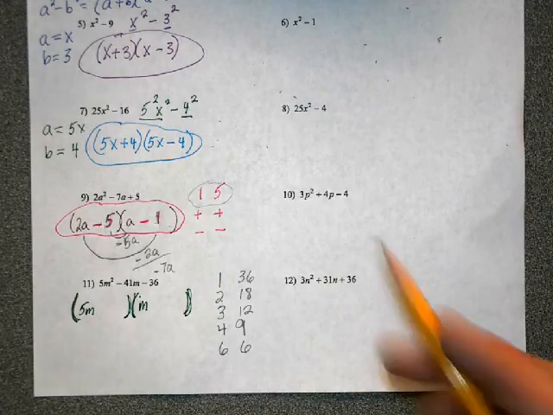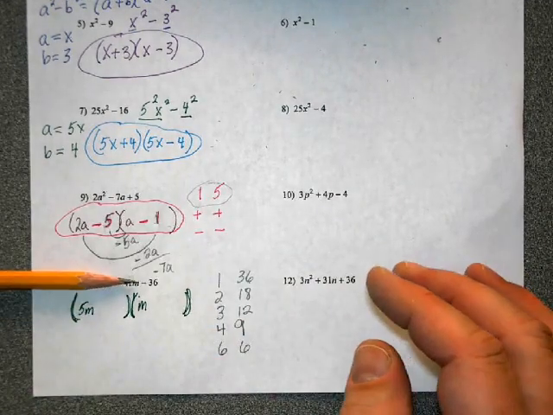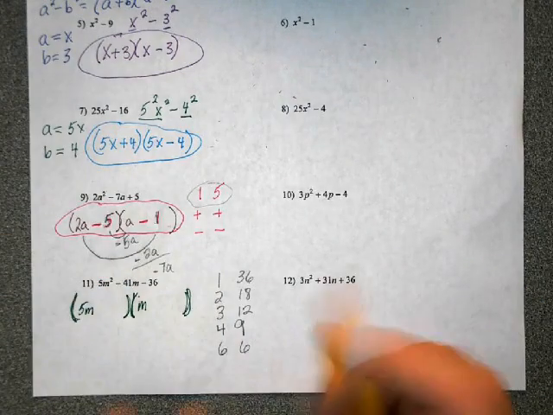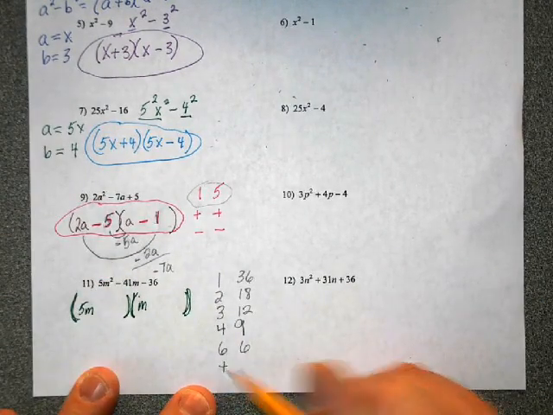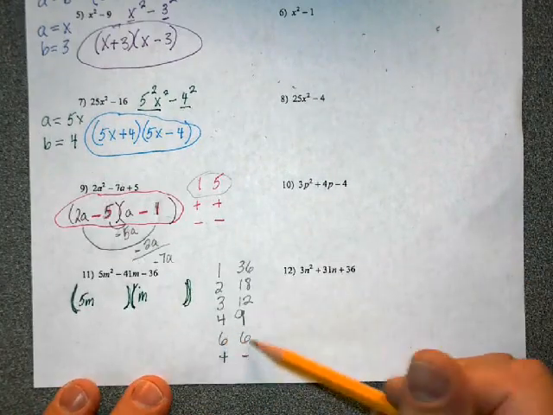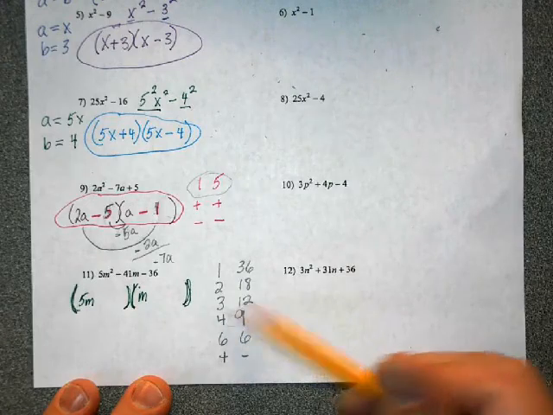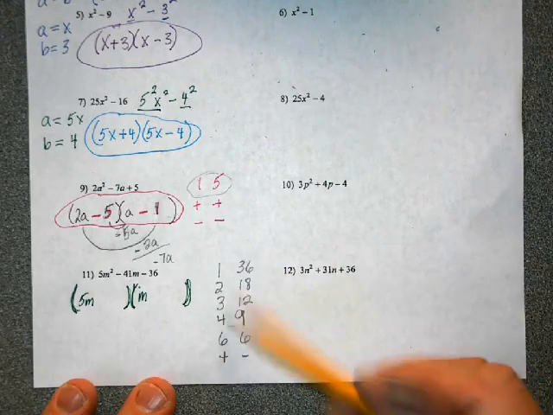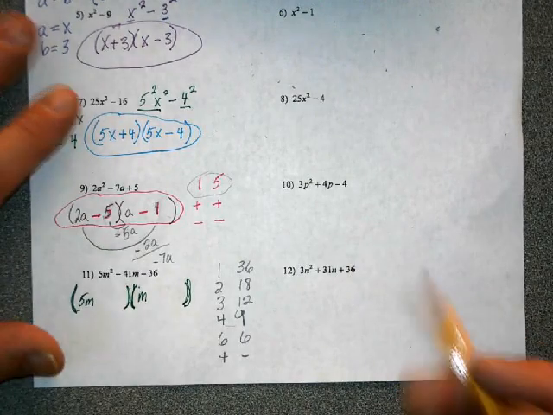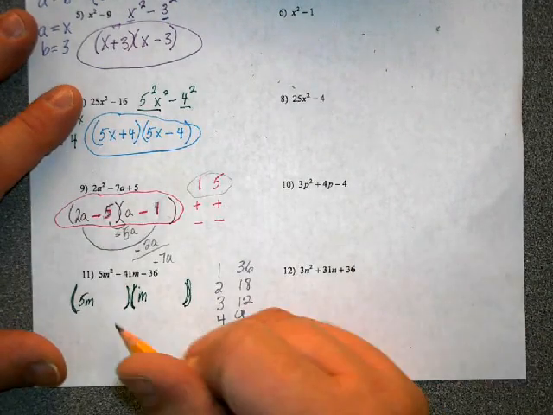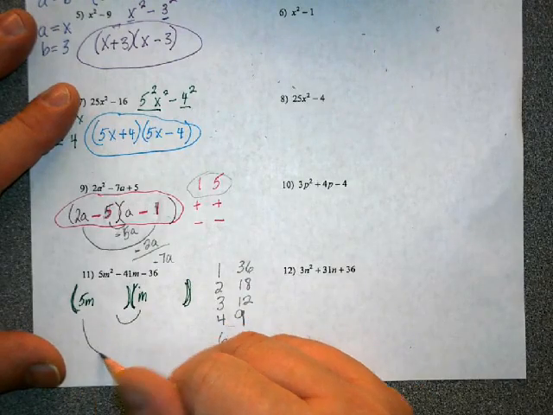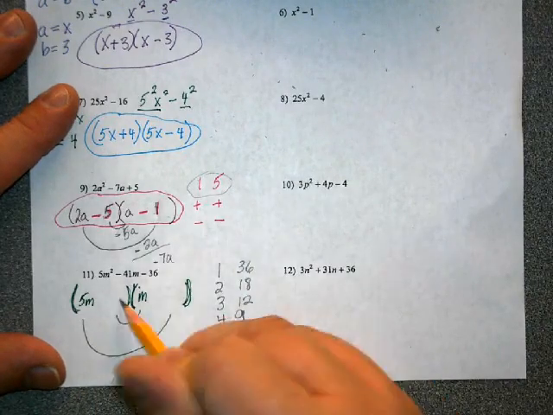Okay, look at the sign of 36. It's a minus sign. It's a negative 36. So one has to be positive and one has to be negative. So it means we're going to be subtracting these factors. But one of them needs to be multiplied by the 5. So this is going to be some work. I'm going to go ahead and put my arches in. I'm going to hold off on the signs for now.